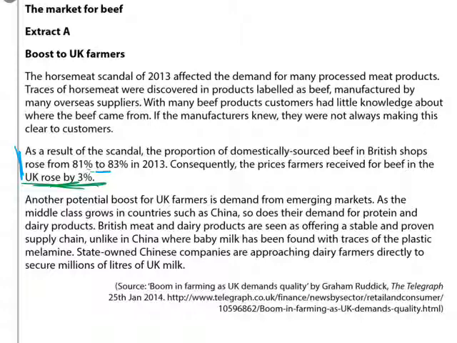The horse meat scandal affected the demand for many processed meat products. Traces of horse meat were discovered in products labelled as beef manufactured by many overseas suppliers. So there's businesses overseas. Many beef product customers had little knowledge about where the beef came from. If the manufacturers knew, they were not always making this clear to customers. As a result, the proportion of domestically sourced beef in British shops rose from 81 to 83%. So here we've got an example of an increase in demand. Consequently, the prices farmers received for the beef rose by 3%.